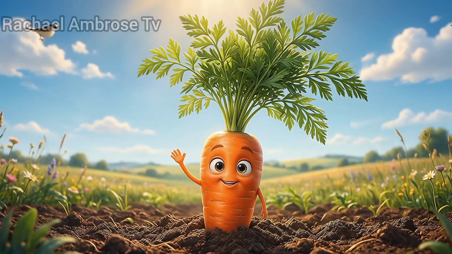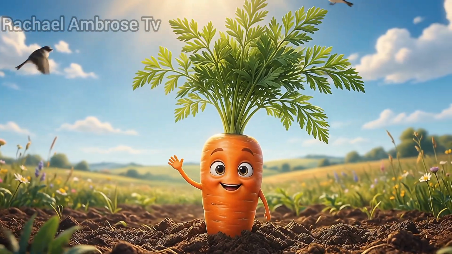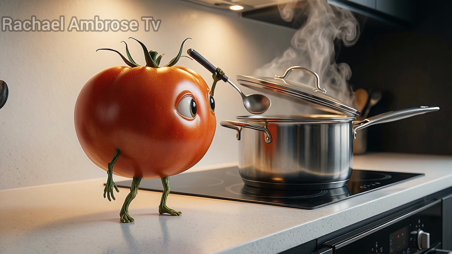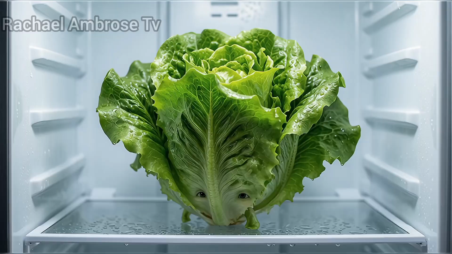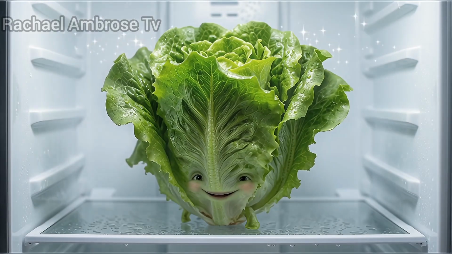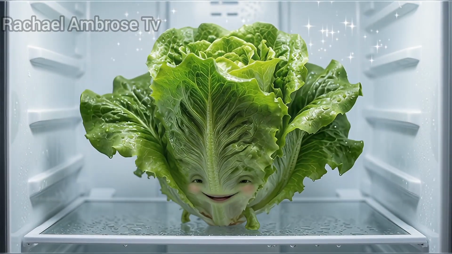I grow strong in the soil to help keep your eyes sharp. I add flavor and help protect your heart when you eat me. I stay crisp to help keep your body light and healthy.